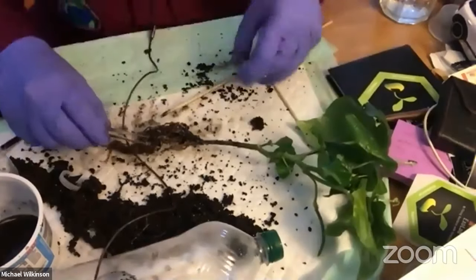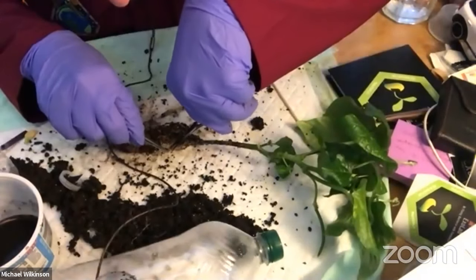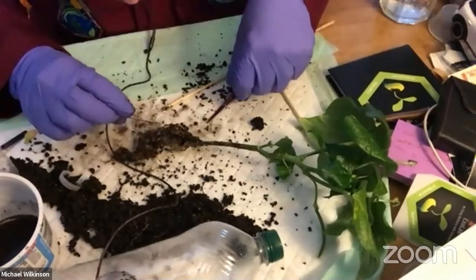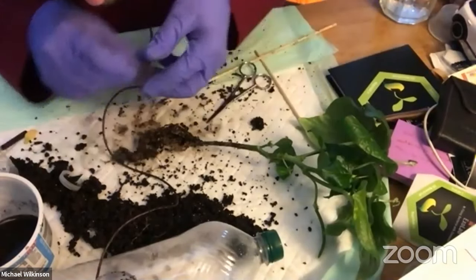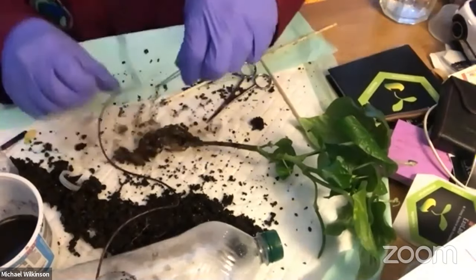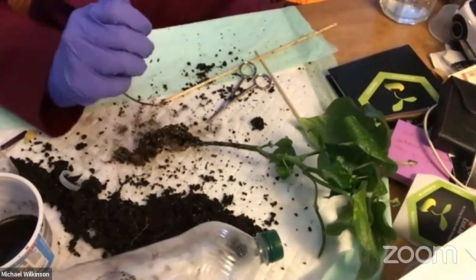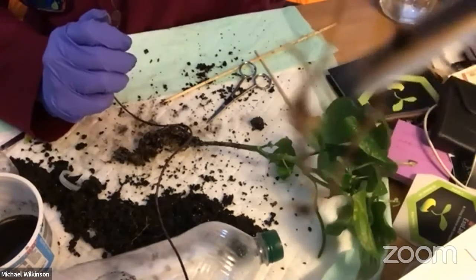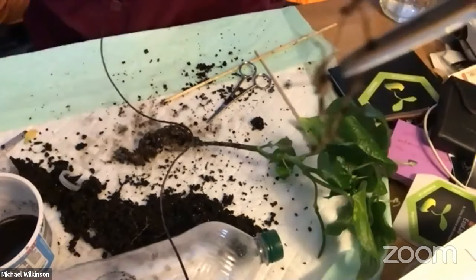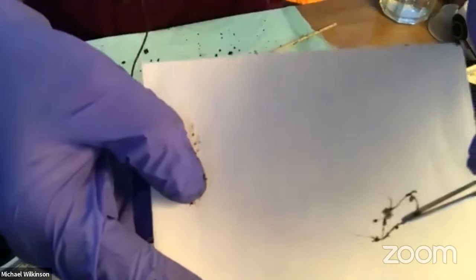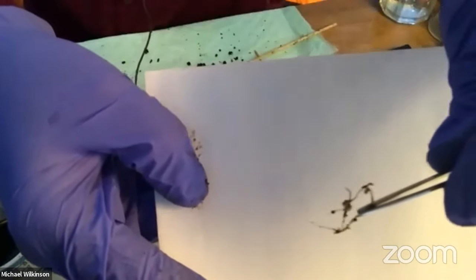So I'm just going to clip that piece of root. And bring that up to the camera, so hopefully you can see. Maybe if you put your gloved hand behind it, it's good. Oh, there you go. Great. Thank you, Michael. Okay, so there you go. So you can see the nodules there.